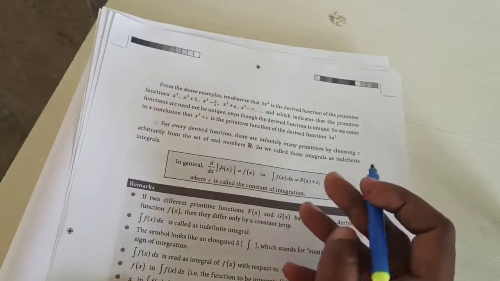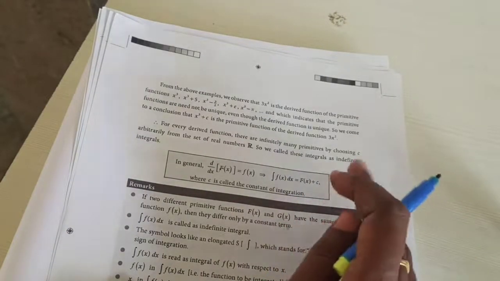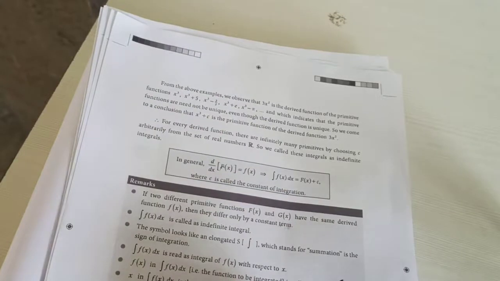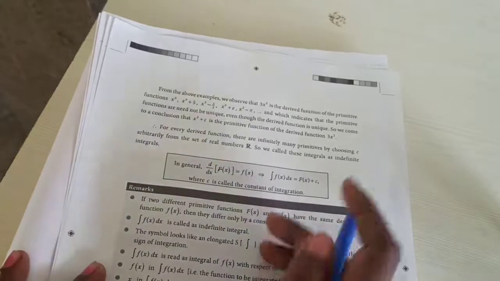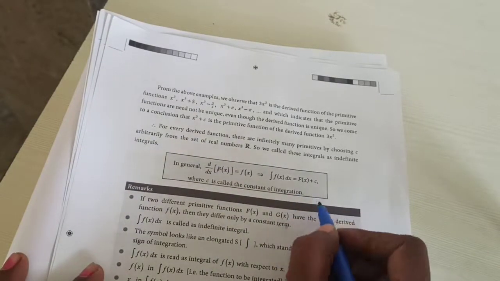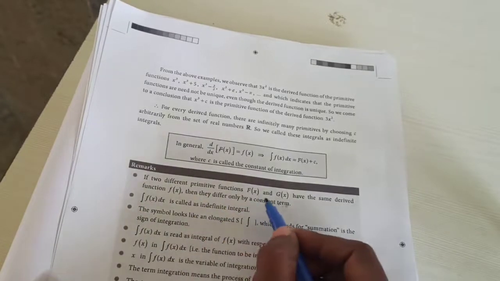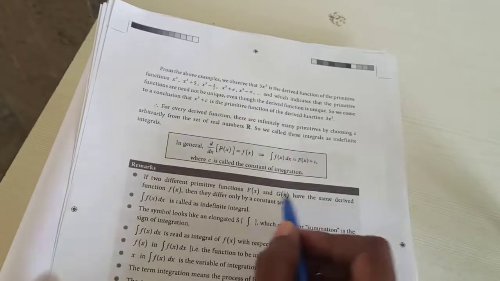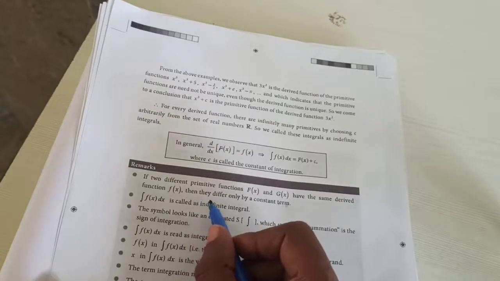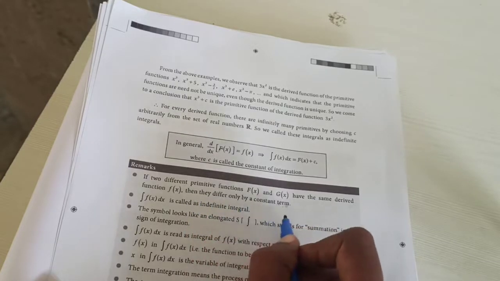If you need k or m or any letter you can use it, but one constant of integration we need to put. So if you need to integrate any values, whether the integration of x square, x cube, sin x or cos x, we need to put one constant of integration. Understand? Then if two different primitive functions F of x and G of x have the same derived function f of x, then they differ only in the constant term.